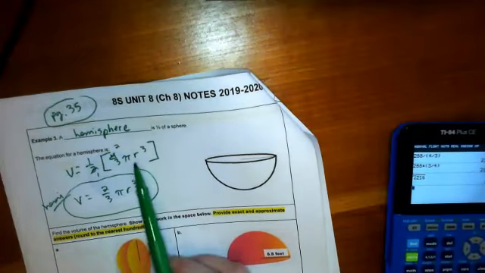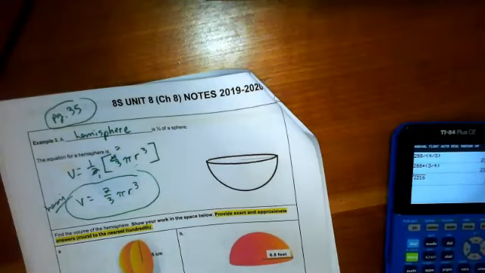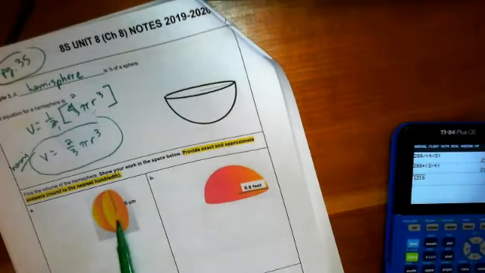But if you don't remember it, just memorize the formula for the volume of a sphere and take it times 1/2. Okay, and that'll get you there. So let's go ahead and look at an example here. Find the volume of a hemisphere, show your work. We have a radius of 5.